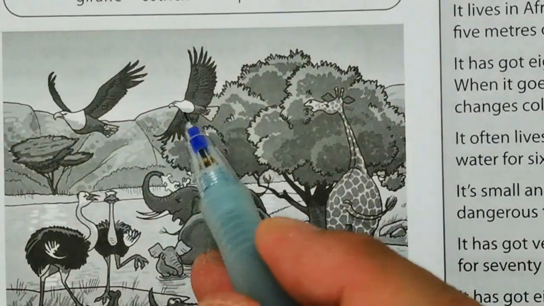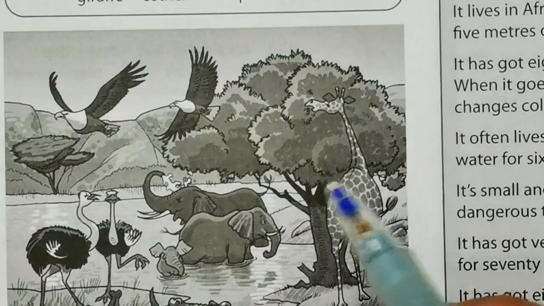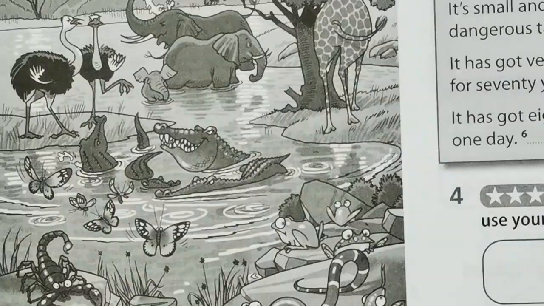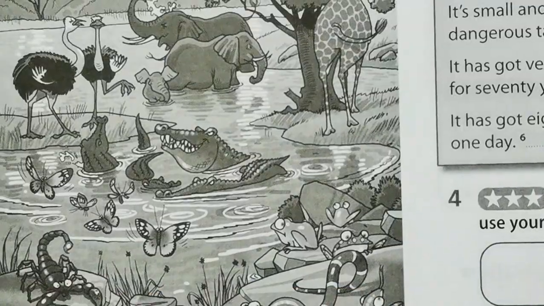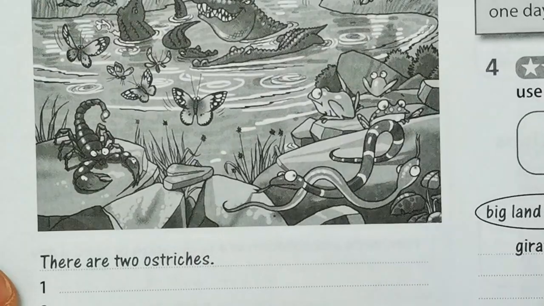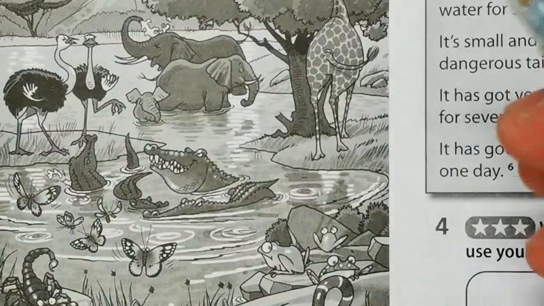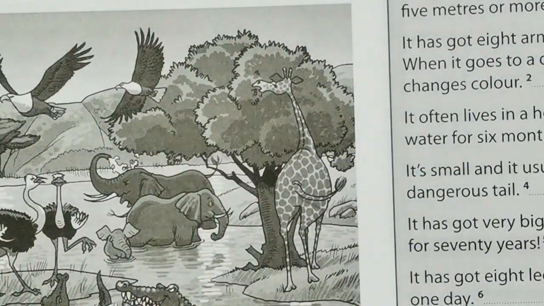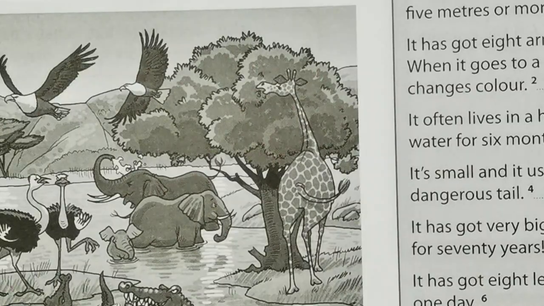So we have eagle here, and then we have elephants, and then we have ostrich, and then we have crocodile, we have butterflies, and then we have scorpion, we have snake here, and then we also have frogs, and then giraffe here. So you need to identify how many animals that you can see in this picture.